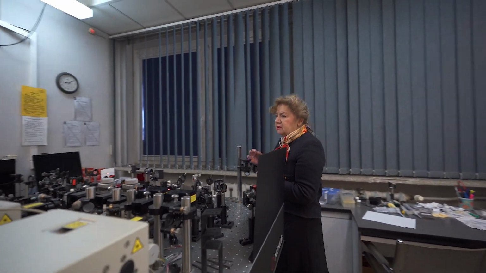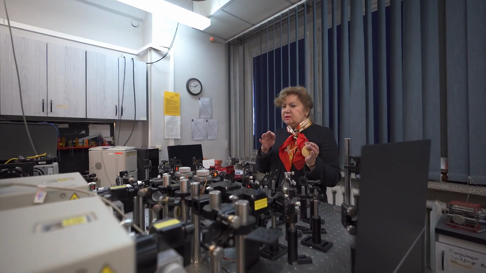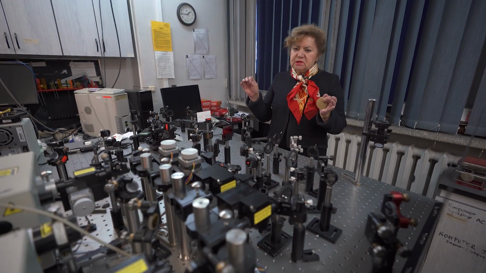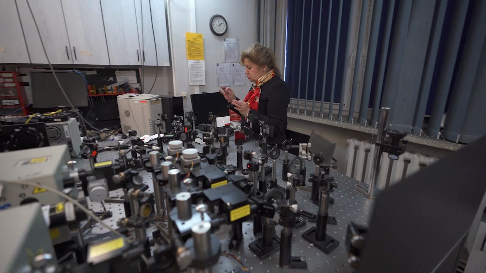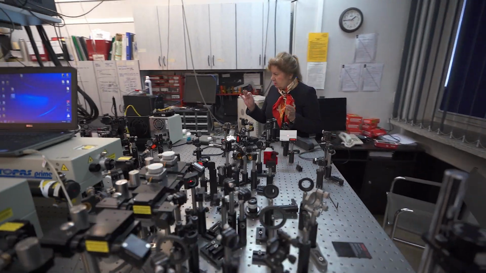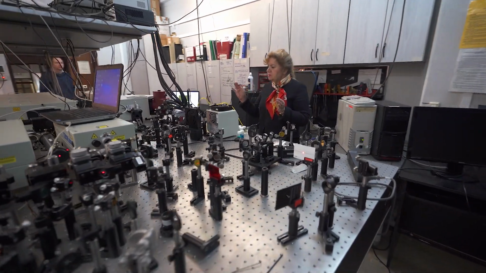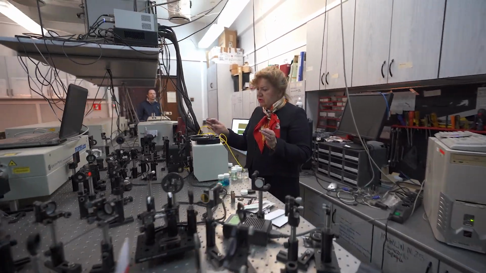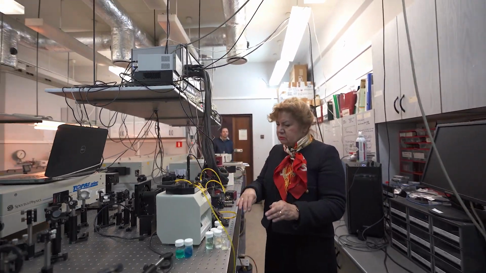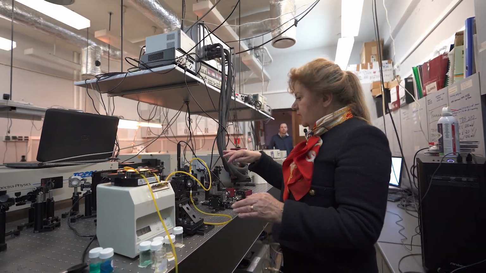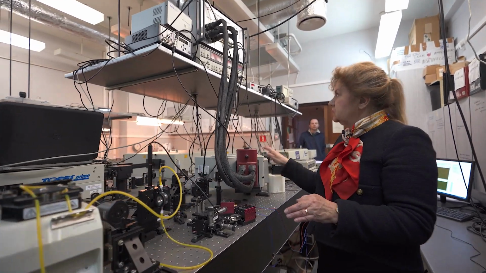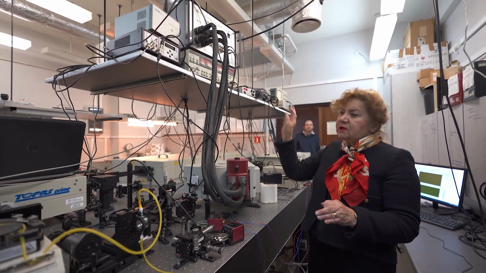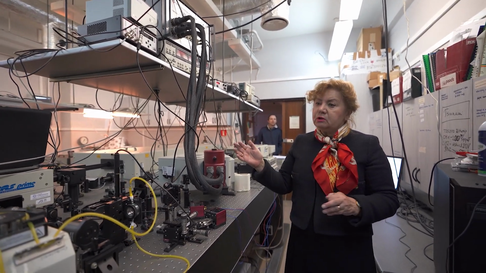And here the pulses are split into 2 beams, pump and probe. The 2 beams go to the sample. The sample is here. This is the flowing sample, using the flowing system, and then the effect of the excitation goes to the spectrometer and to different kinds of detectors depending on the excitation beams.